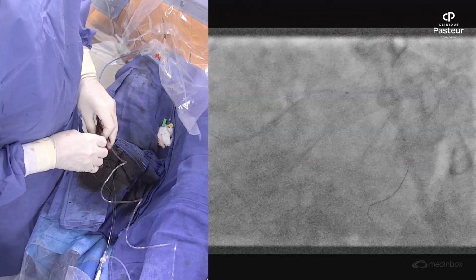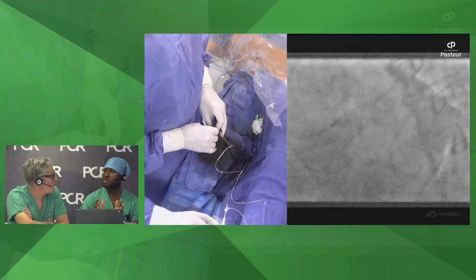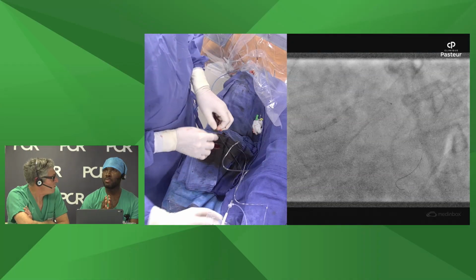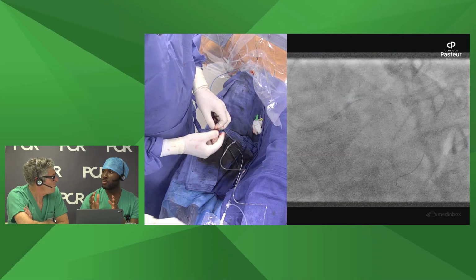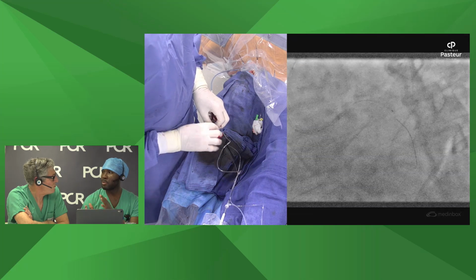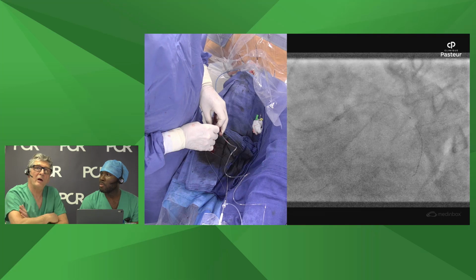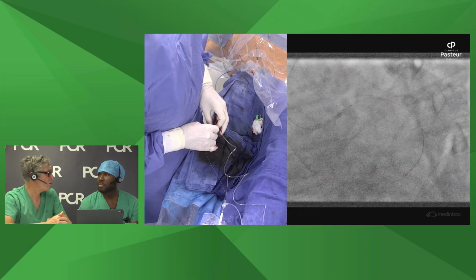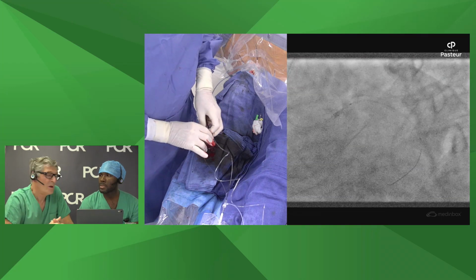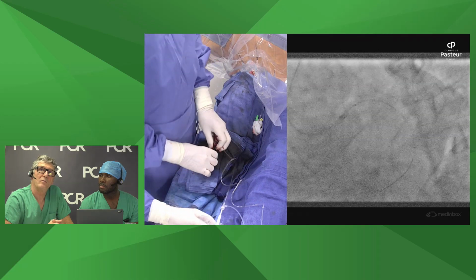Generally, in your practice for the left main, what do you prefer for imaging, IVUS or OCT? What is the best? Today we are using mainly OCT, or OFDI.